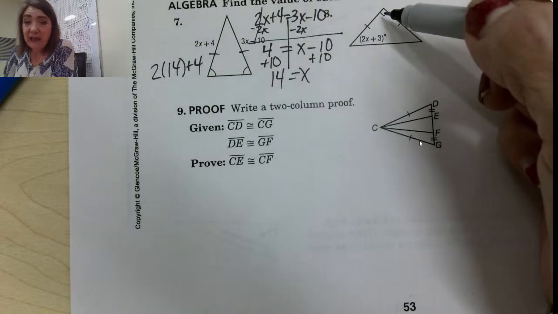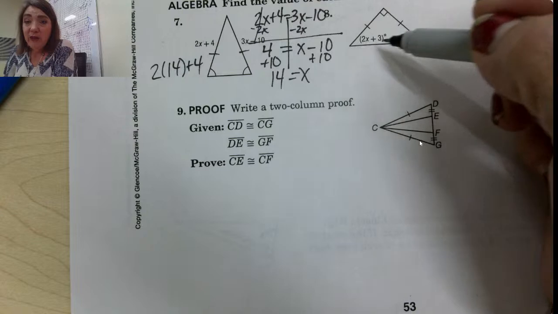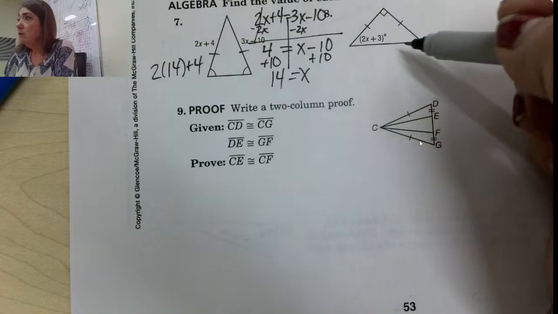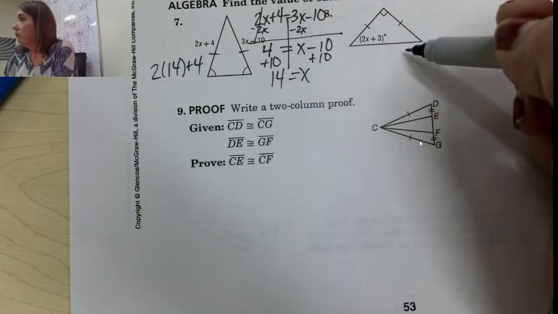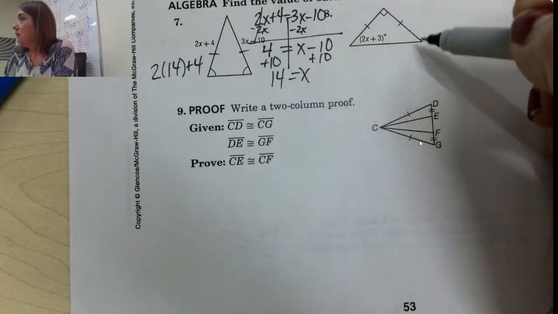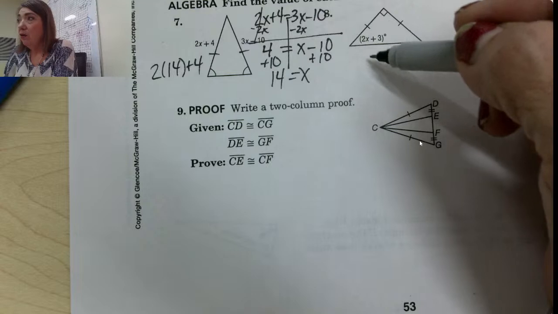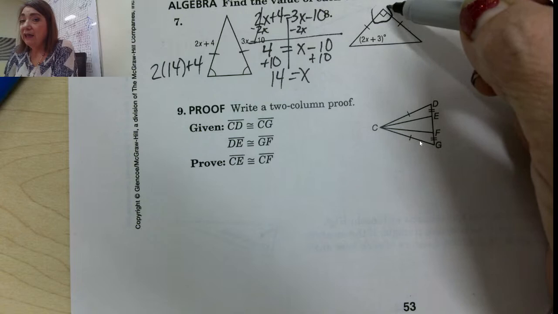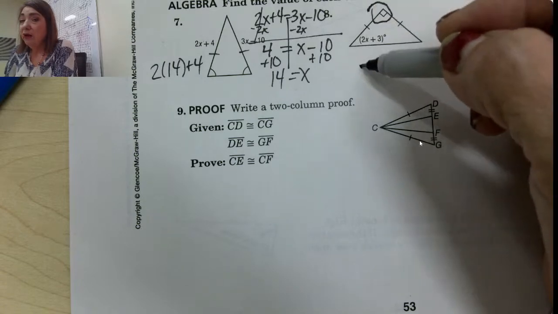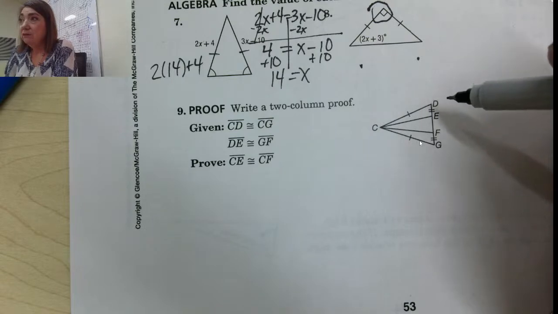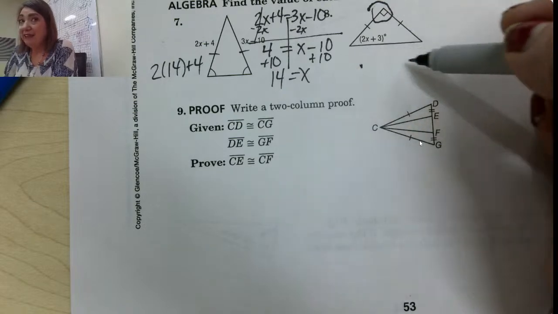So if this is 90, what do we know about these two angles, besides them being the same? What do we know about all three angles? They add up to 180. All three angles add up to 180. So if this angle is 90, what do these two have to be together? They have to be 90, right?